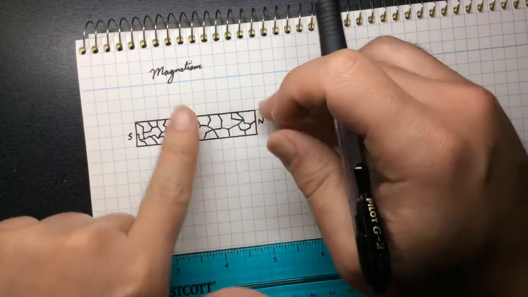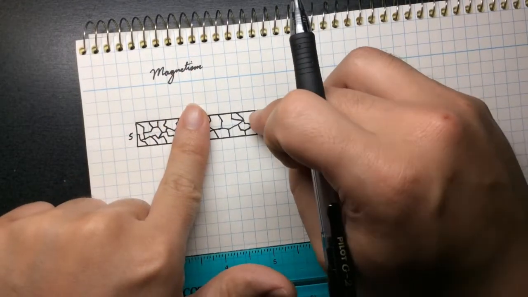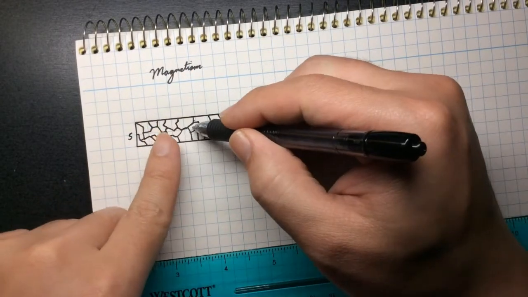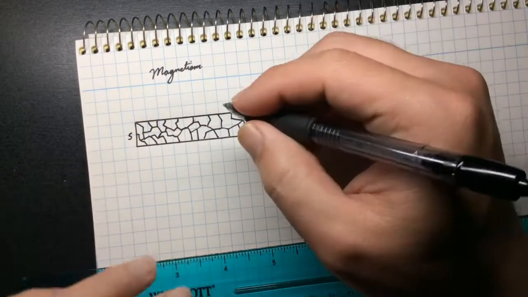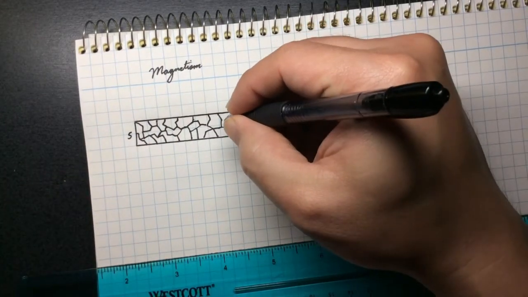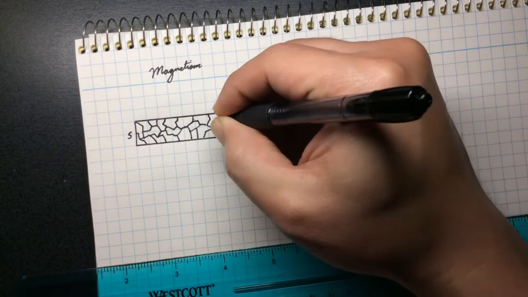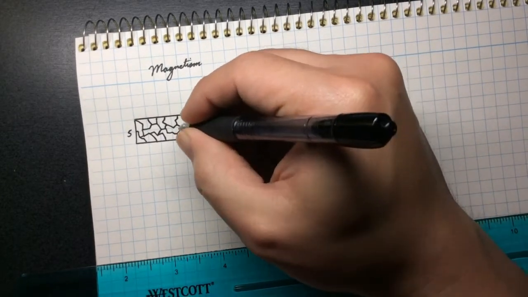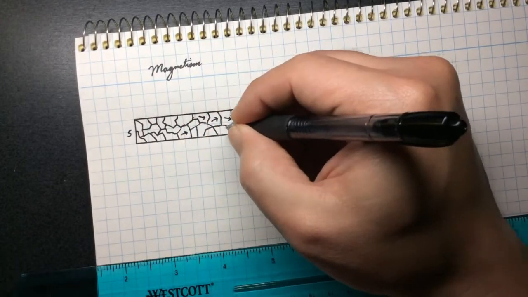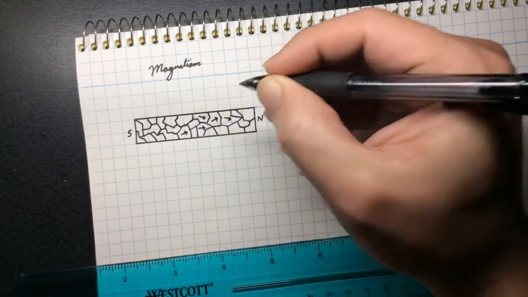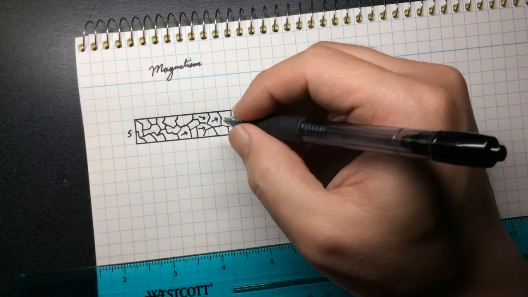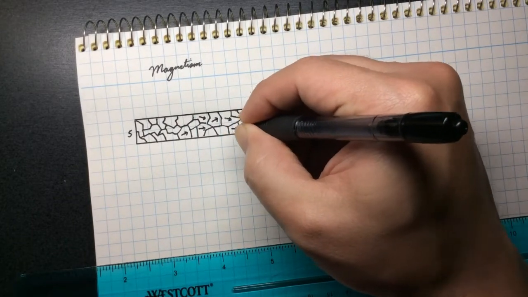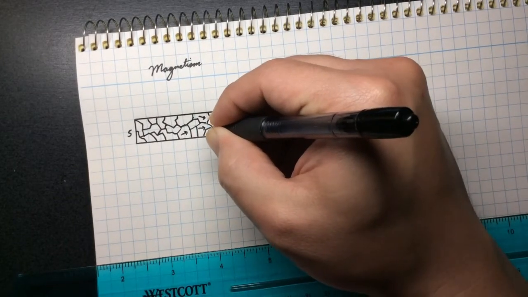So if I were to cut this one in half, I'd have a north side over here and a south side there, a north side with a south side over there. That's just because all these little magnetic domains have their own individual directions, magnetic field vectors for those individual magnetic dipoles. There is no magnetic monopole. In other words, there's no just one north pole. There's always a south pole attached to it. And these could be arranged in all these different directions.